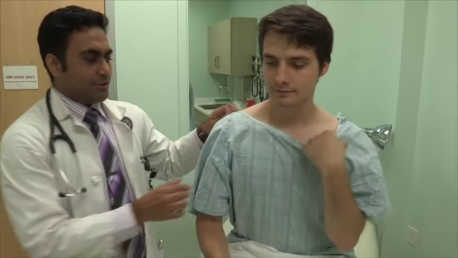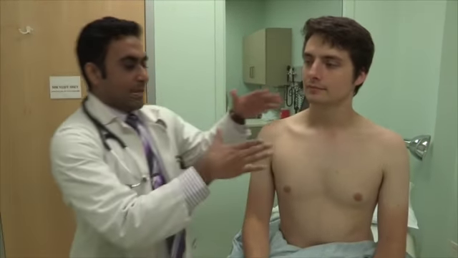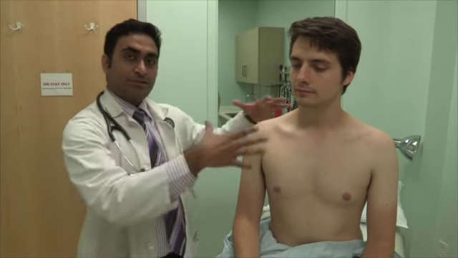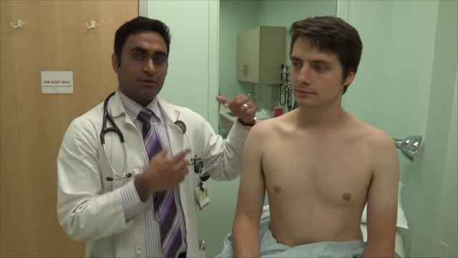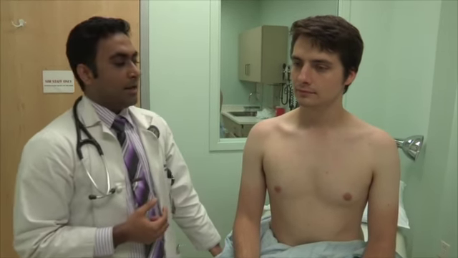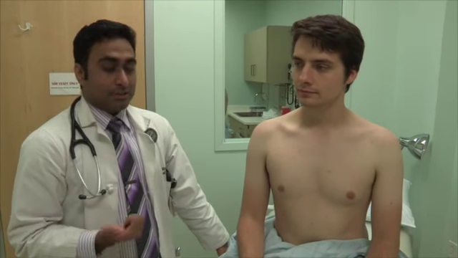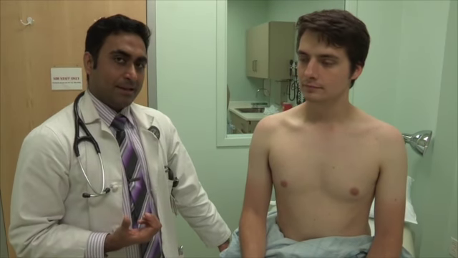Okay, so inspection, we are looking for any chest wall abnormality and the shape of the chest. Some people who have emphysema can have a barrel-shaped chest, where your AP diameter is larger than or similar to your transverse diameter. That's a barrel-shaped chest. That is not the case here. You look at the precordium, and you look for any dilated veins or any chest wall abnormality.